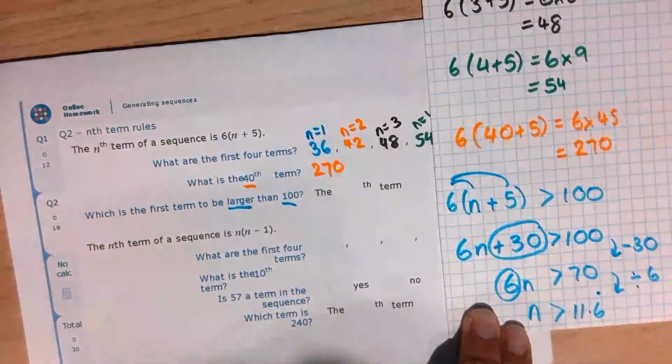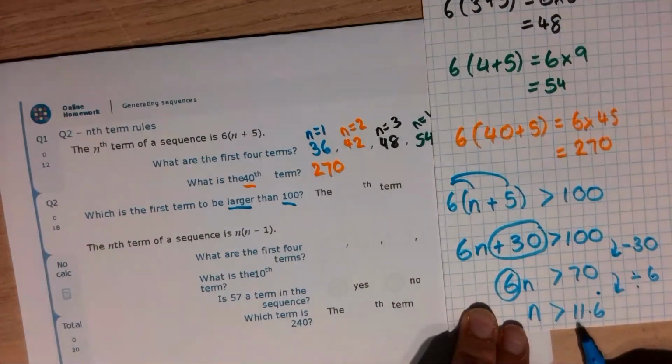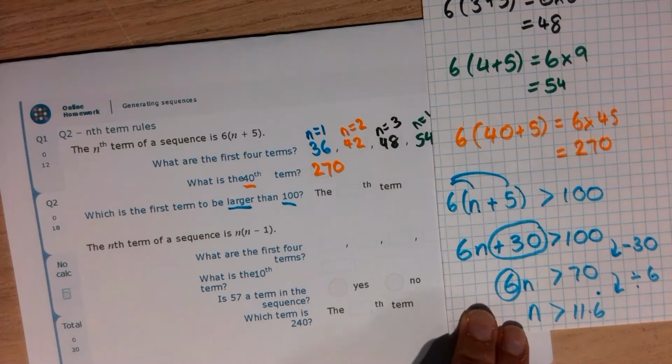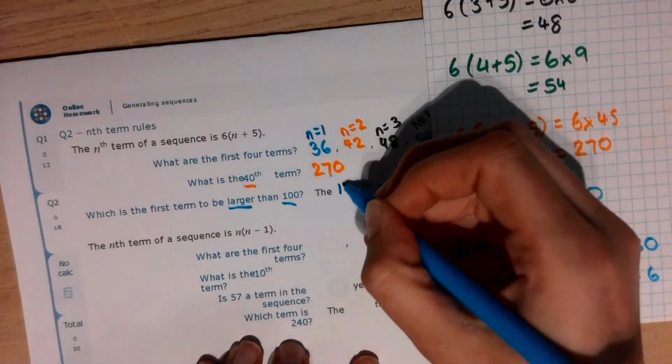And that tells me that my n, the number in my sequence, is greater than 11.6. Now, we don't have decimals for numbers in a sequence. We have the first number, the second number, the third number. We do not have the 11.6th number. So this is either going to be the 11th number or the 12th number. Because it's got to be bigger than 11.6, it's going to be the 12th term.